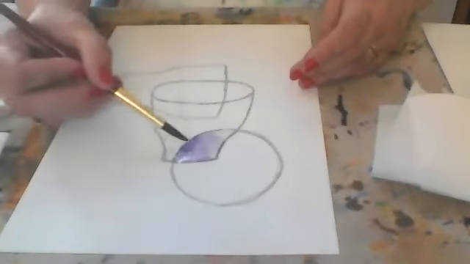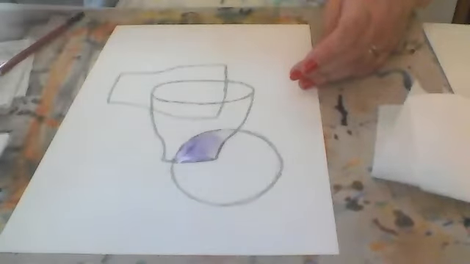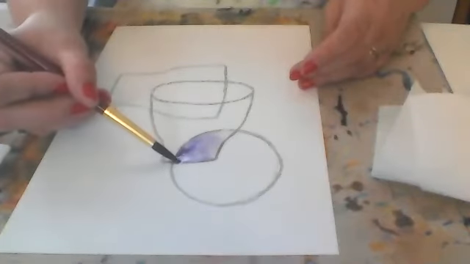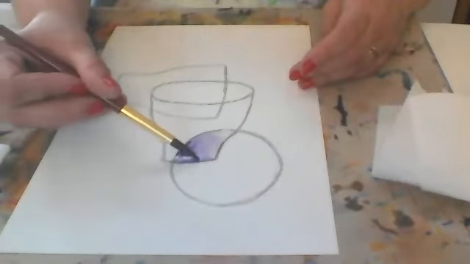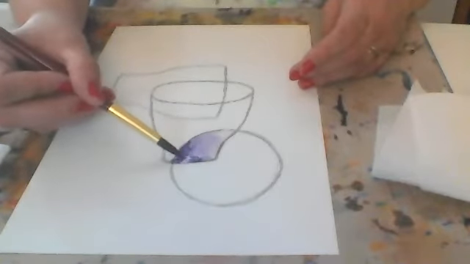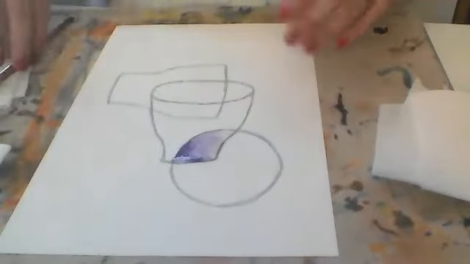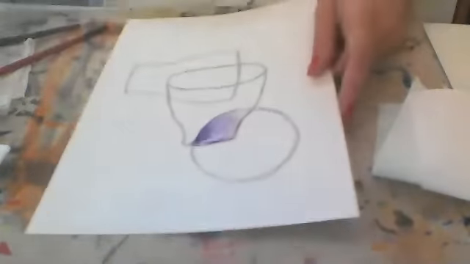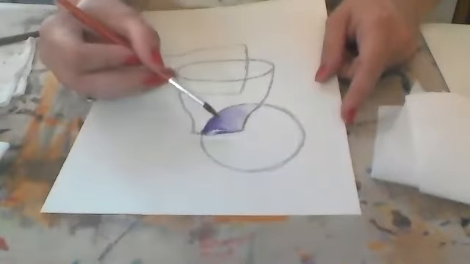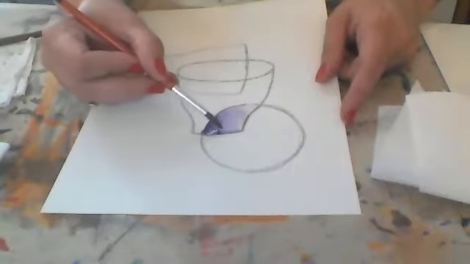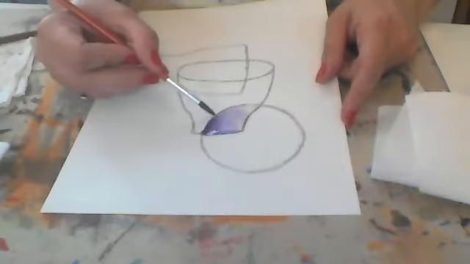Okay, I might need to lift some of the paint off as well because there was too much water in it. Okay, now there's too much paint in it, so let's see if we can balance it out that way. If not, we need to lift it. Yeah, we would have to lift it.